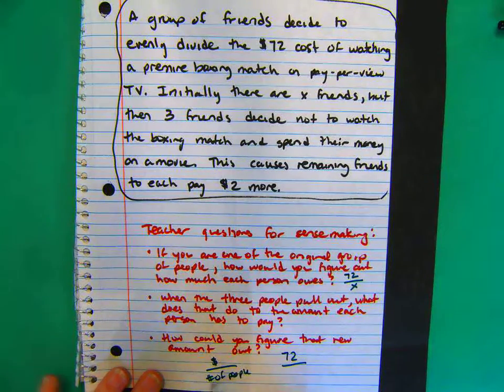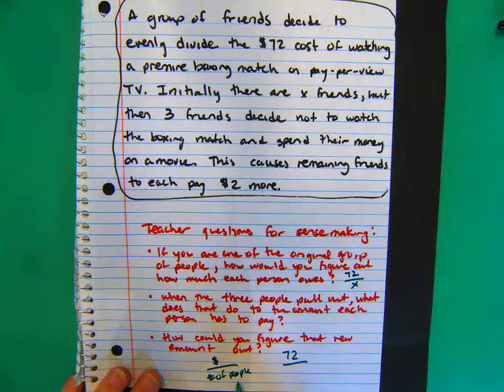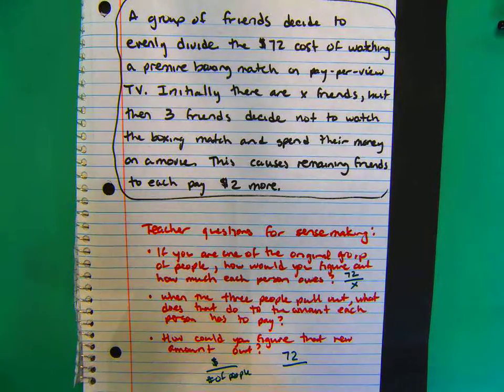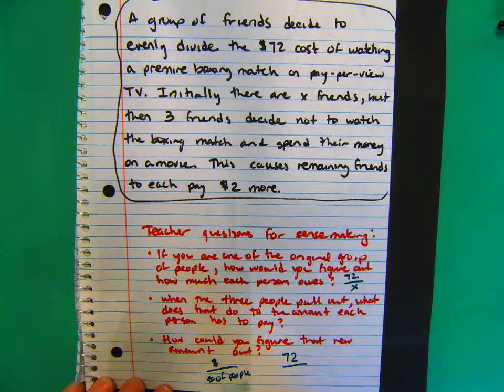Taking time to write these kind of little word things down is very helpful for kids, because as you're making sense, ideas kind of flit in and out of your brain. You can almost grab them and then they're gone. So writing down the words of what you're thinking is really an important step for students in this sense making. Dollars divided by number of people.